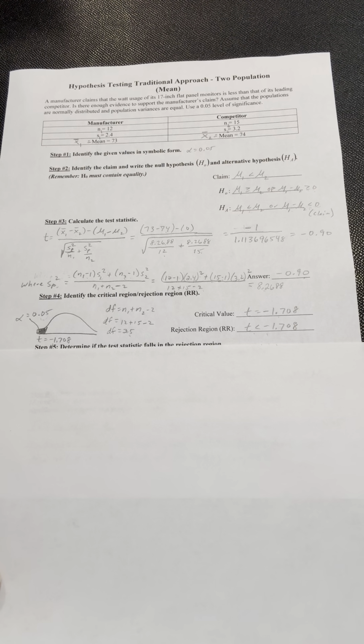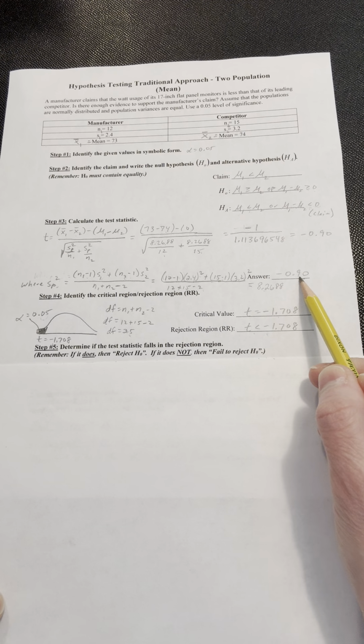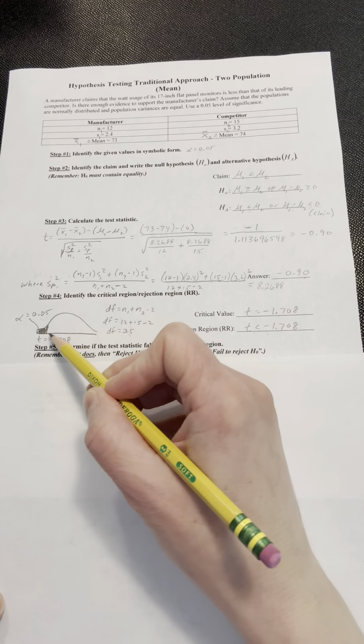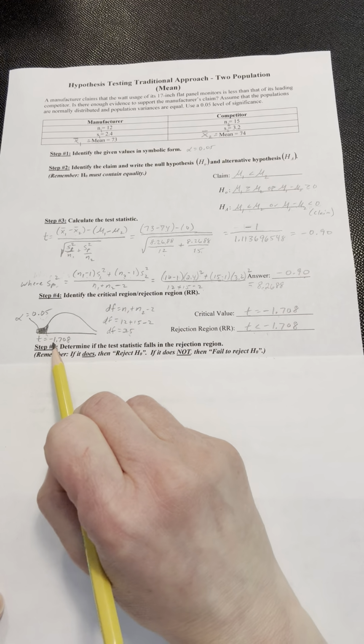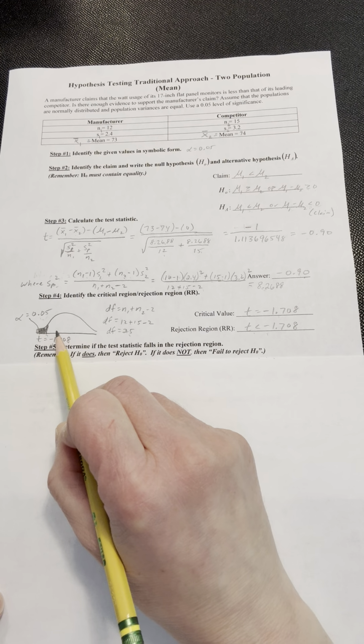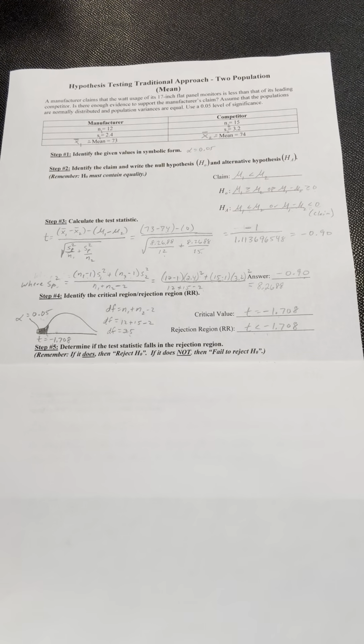In step 5, we determine if our test statistic falls in that rejection region. If it does, we reject H0. If not, we fail to reject H0. So we look at the negative 0.90 from step 3 and determine where it falls. Negative 1.708 lies here, so clearly negative 0.90 does not lie in that rejection region. It would lie somewhere over here. So we decide to fail to reject H0.